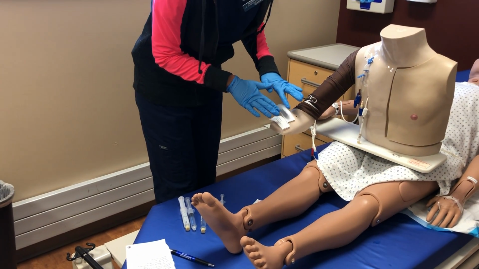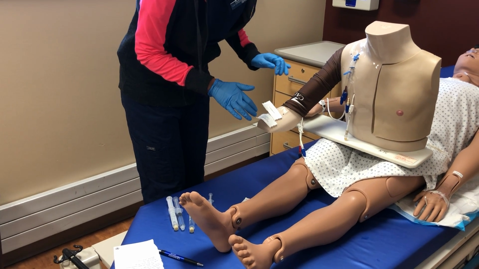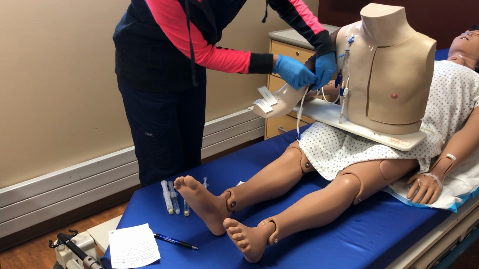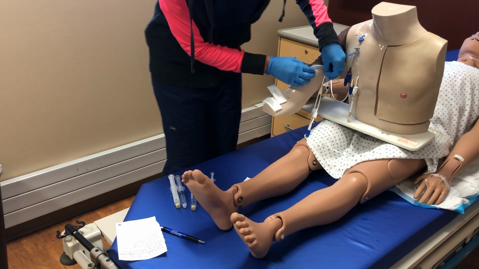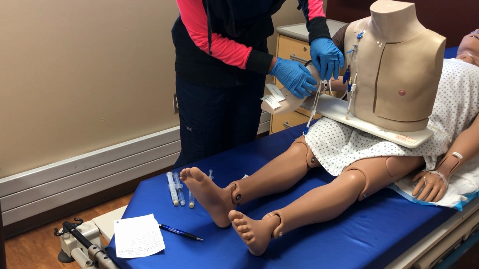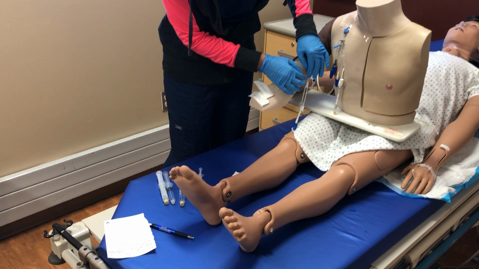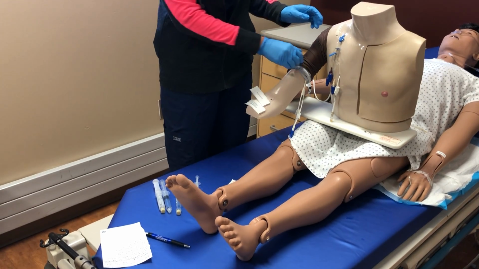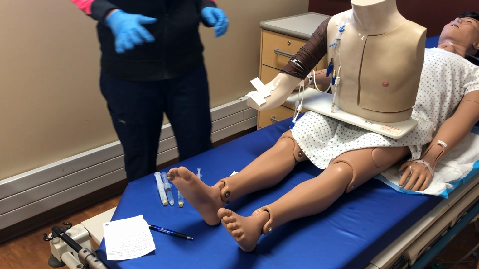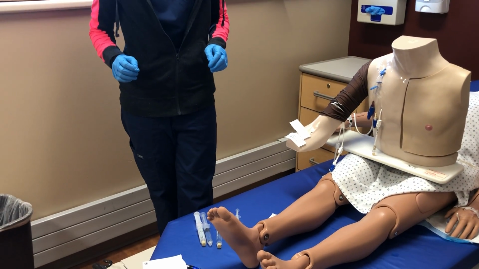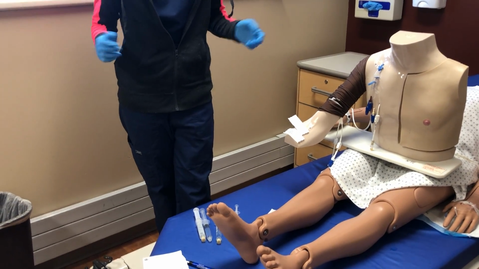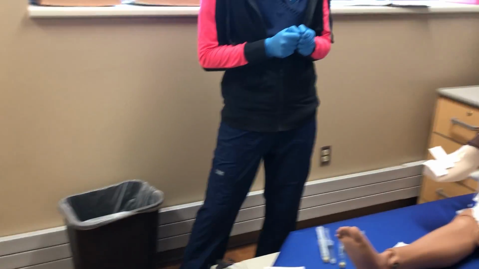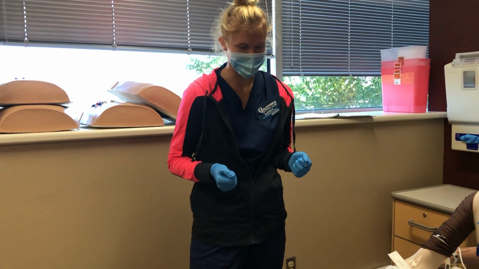So I'm going to check the IV site for any infiltration, any extravasation, any inflammation, or dislodgement. So I don't see any today, so we're good for that. And then I would take off my gloves and discard them, and then put some new gloves on so that we're good here.